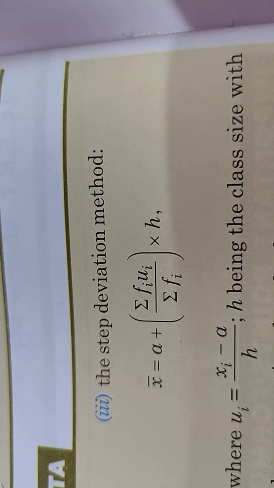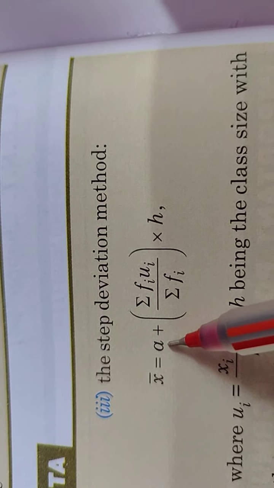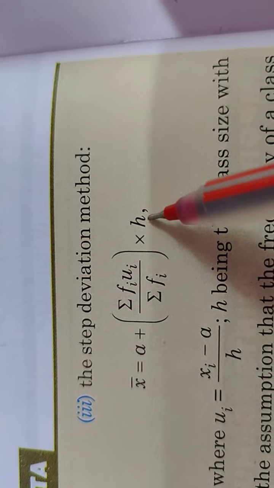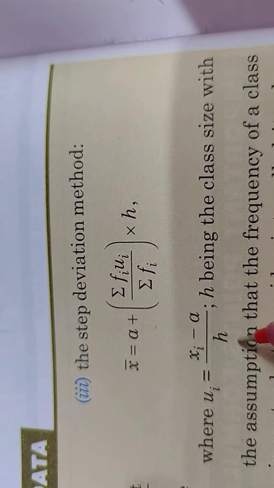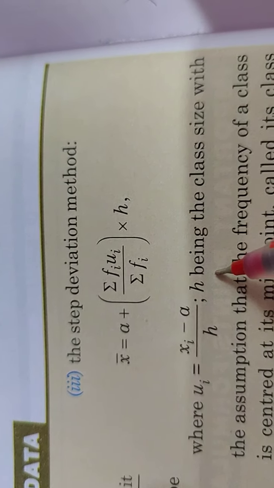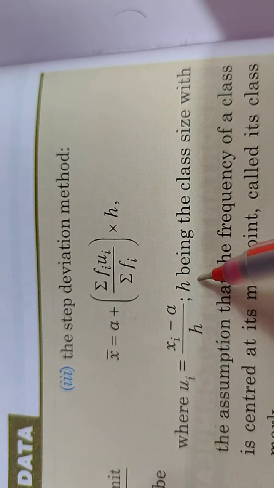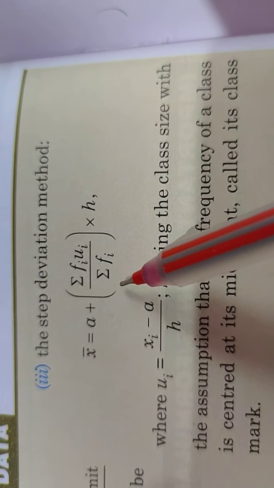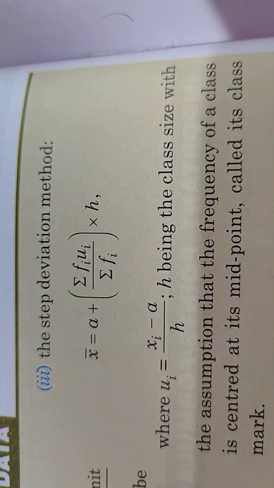And the third method is the step deviation method, and there we are going to use this formula: x bar, that is mean, is equal to a plus summation of fi ui upon summation of fi, into h. So for this we have to find ui. Ui is nothing but xi minus a upon h. H is the class size, also called class height. This we have to find. So these are the formulae to find the mean of the grouped frequency.